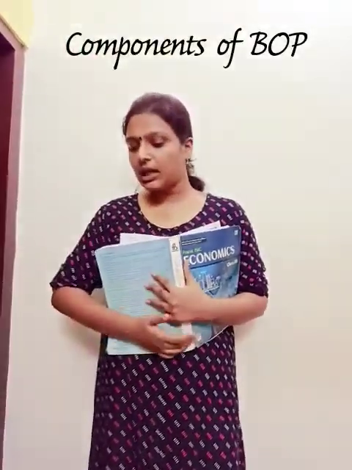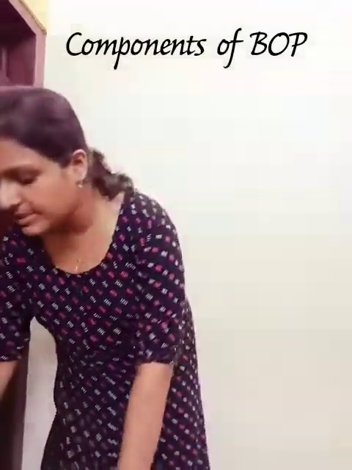If you take page number 423 of the Agarwal textbook, you can see a structure of BOP given there. I'll be putting the photo there, you can go through that. So there is a structure of balance of payments given. It is very clearly given that the first part is the current account. In the current account itself you have debit and credit.